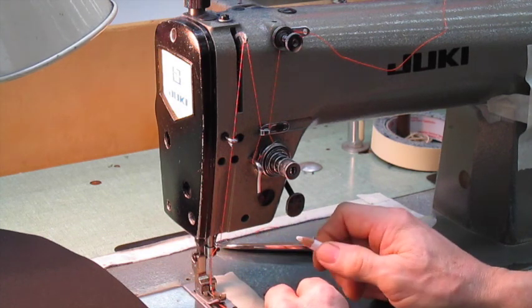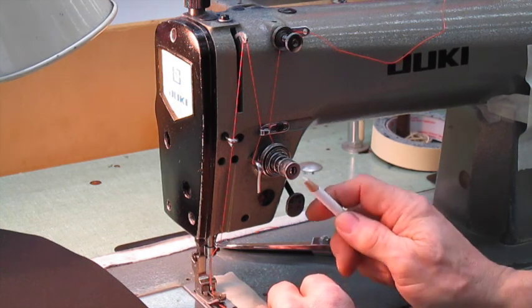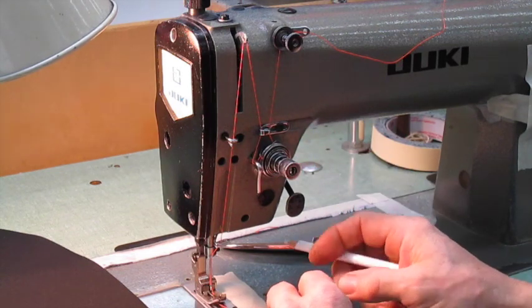In this case, none of those are present, so we realize that the thread tension problem is with the tension itself.